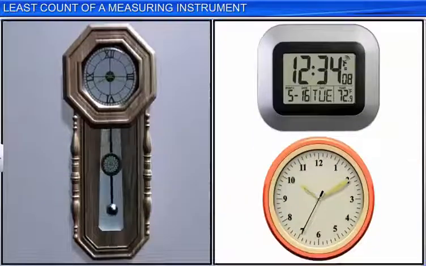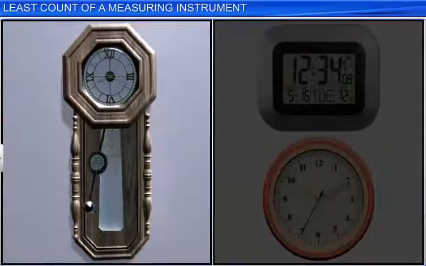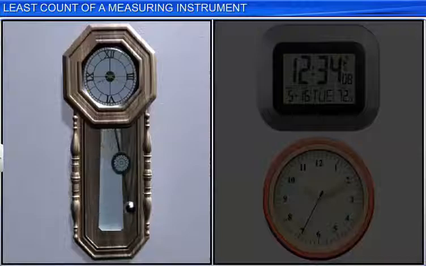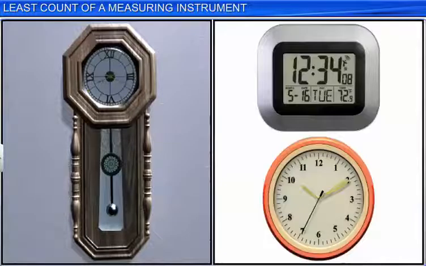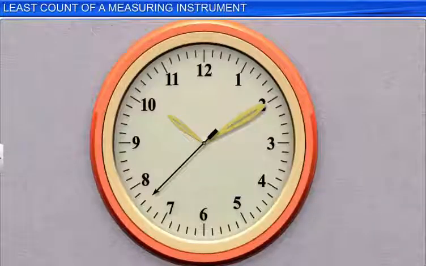All clocks consist of two basic mechanisms. One is a device called an oscillator, which produces periodic events moving the needle every second, and the second is for counting and displaying the time. The clocks that you have at home can measure time accurately up to 1 second.